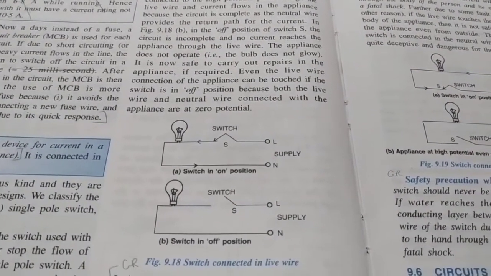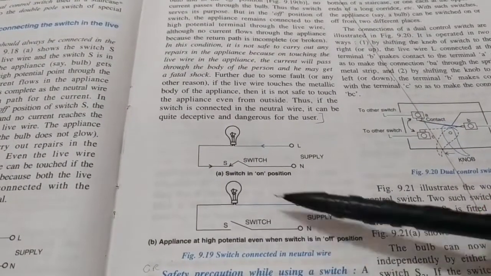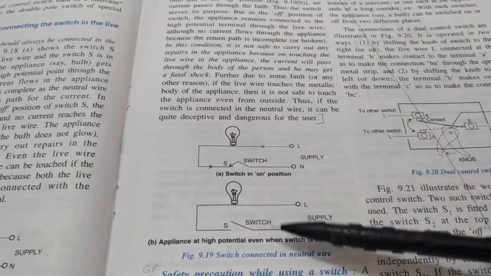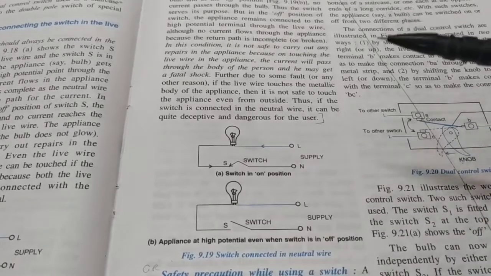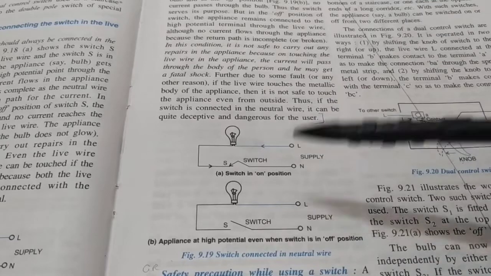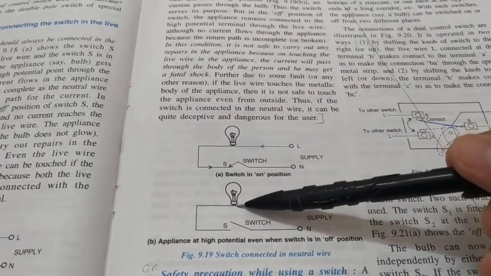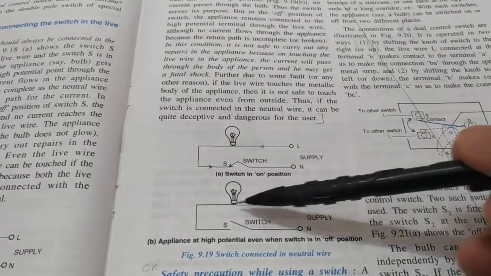But again, why are switches always connected in the live wire? Why not in the neutral wire? Because even if you switch it off in the neutral wire, see here, the circuit is broken. Current won't flow. So what's the problem in connecting it in the neutral wire? Well, the give-reason answer is the same. Even if it is switched off in the neutral wire, yes, current won't flow, but the equipment is still in contact with the high potential point via the live wire.